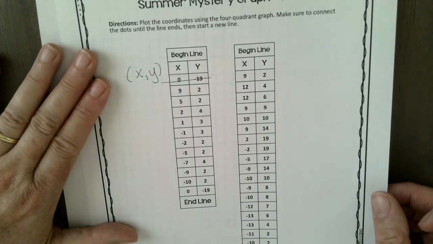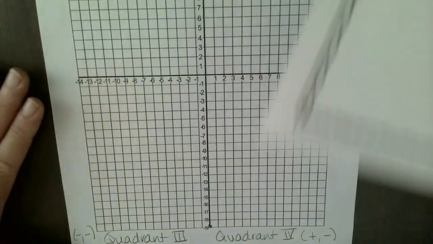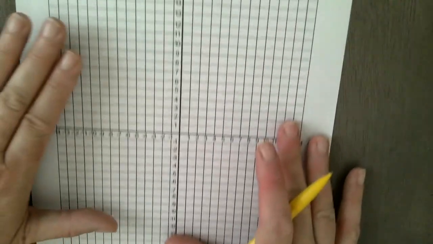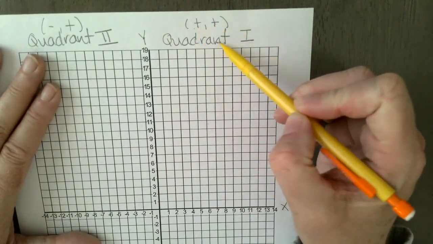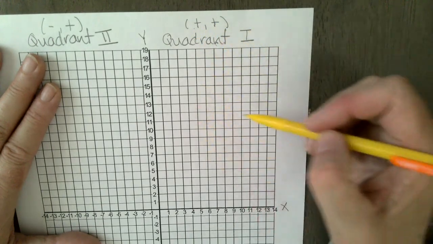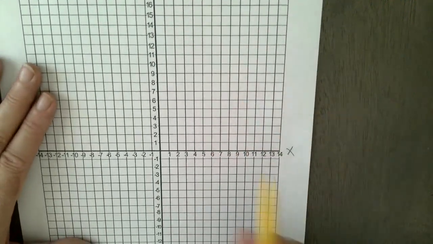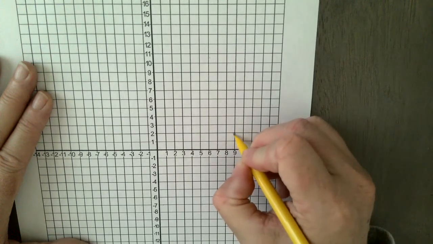The next coordinate pair is 9, 2, both positives. So as I'm looking at my pattern, I noticed that we wrote positive, positive for quadrant 1. So I do believe that data point's going to fall in quadrant 1. So I'm going to go over 9, and my y is 2, so up 2, right in here.